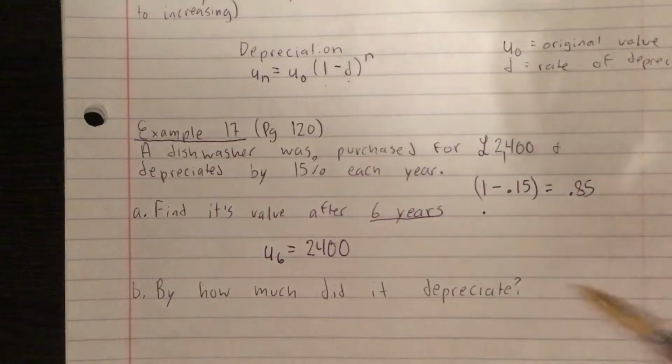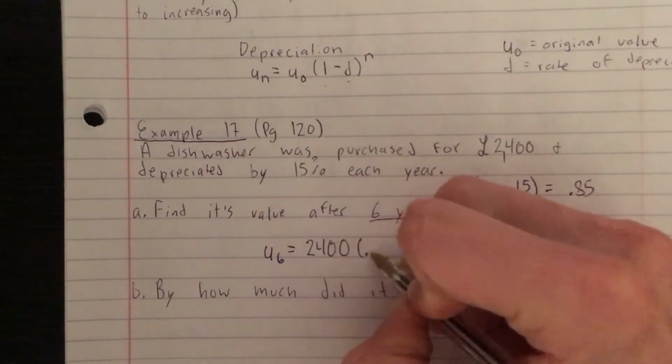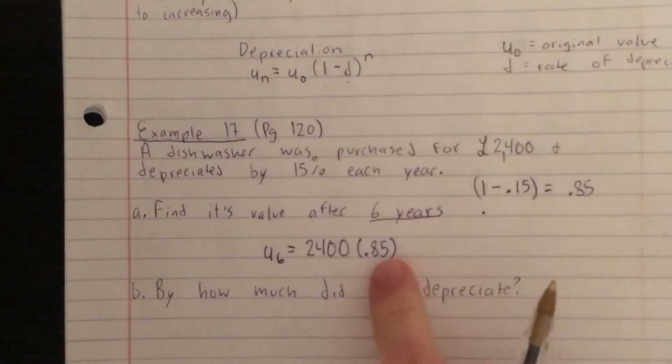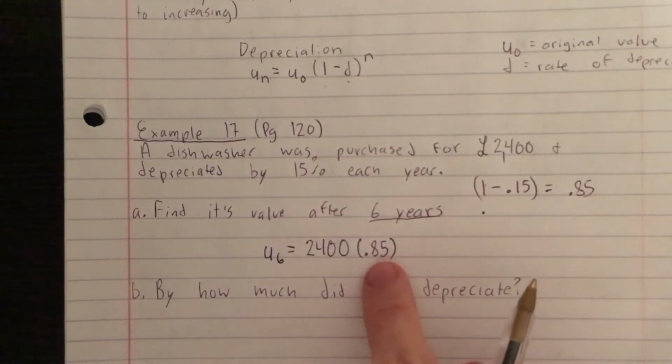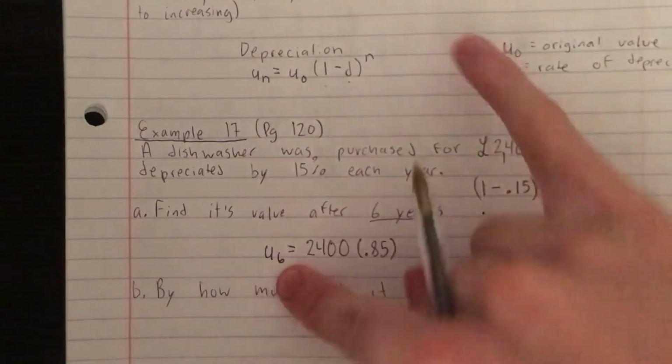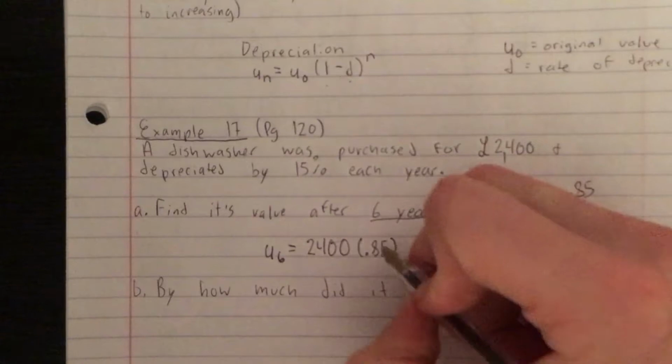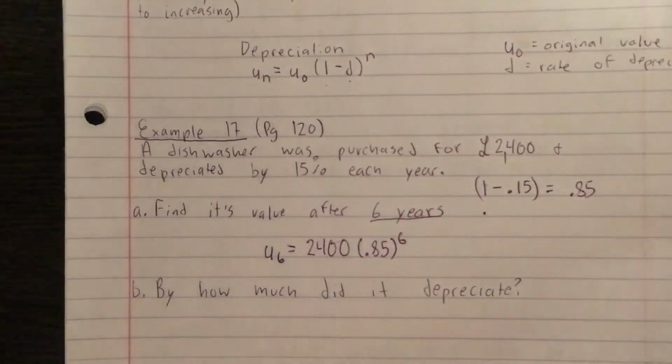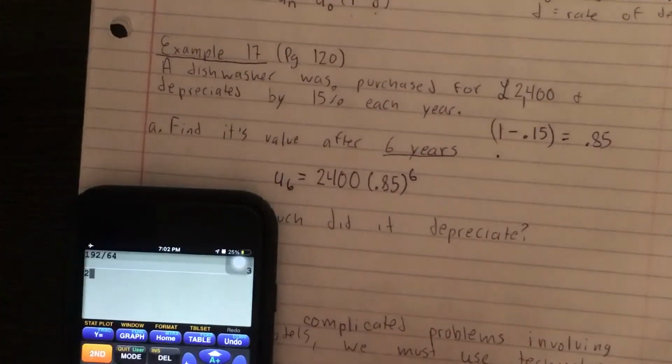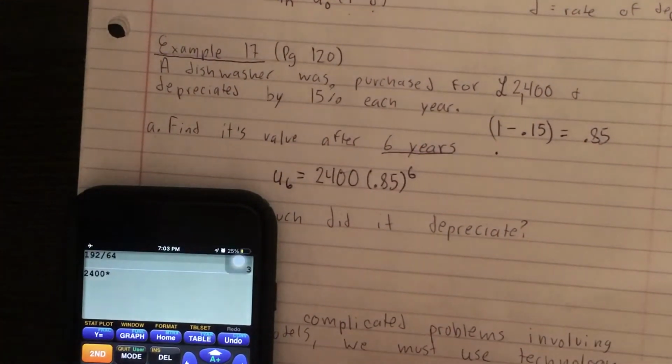It loses 15%, so it's going to maintain 85% of its value. The exponent here is going to be 6, because it's going to experience that drop 6 times. So then let's see here: 2,400 times 0.85 to the 6th power.